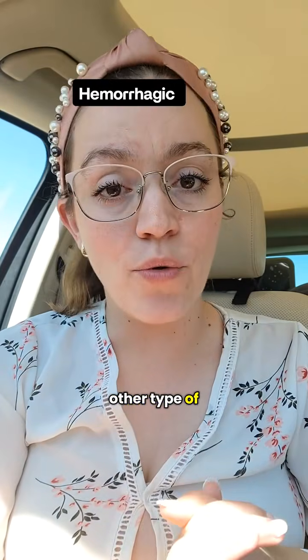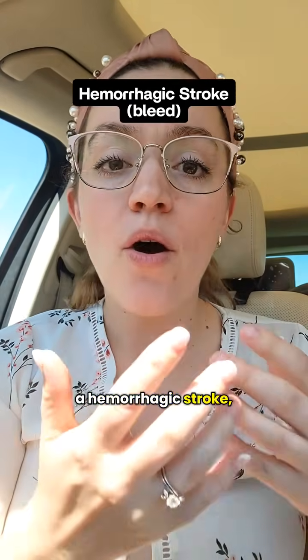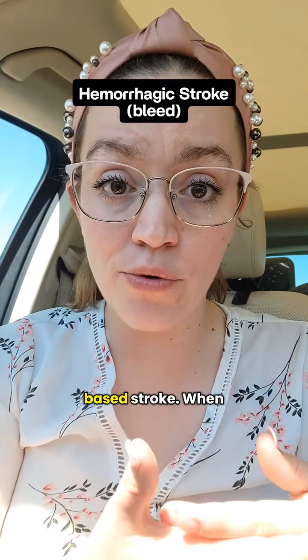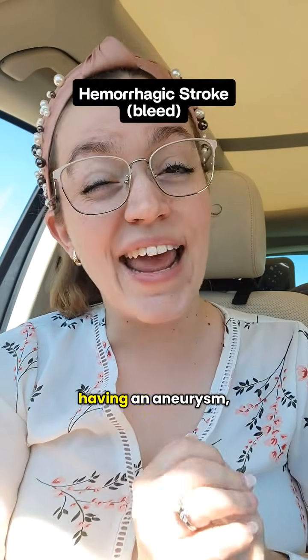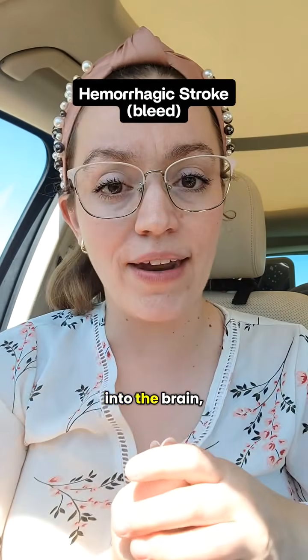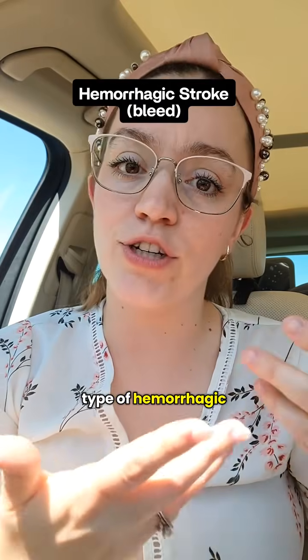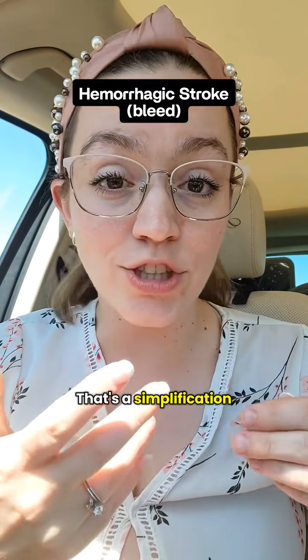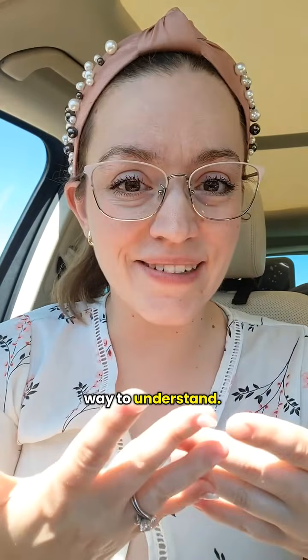The other type of stroke is called a hemorrhagic stroke, or a bleed-based stroke. When someone talks about having an aneurysm, where that blood vessel bursts and they have blood that goes into the brain, that's considered a type of hemorrhagic stroke. That's a simplification of it, but an easy way to understand.